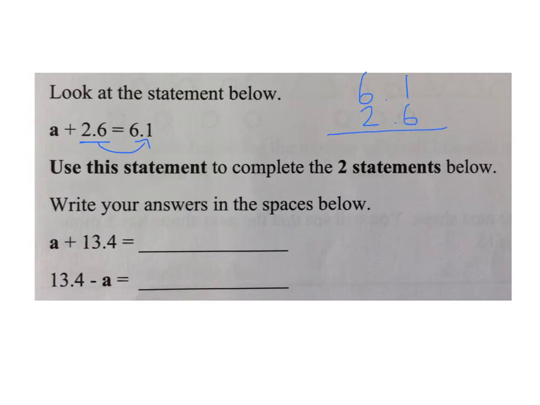I will write out a vertical sum. I'm going to need to do some exchange. 11 take away 6 is 5. 5 take away 2 is 3. So now we know A. A is 3.5. And now we can simply slot that into the two questions below, and we can get our two answers.